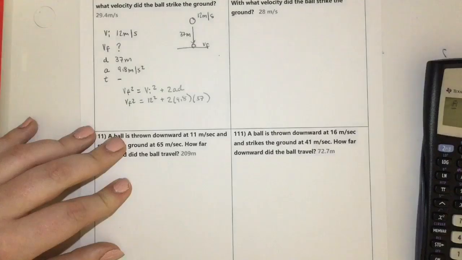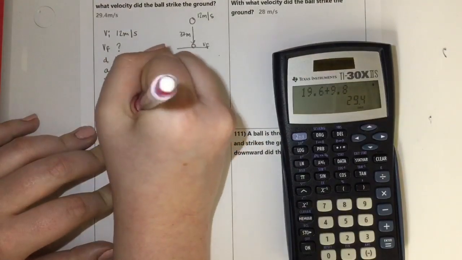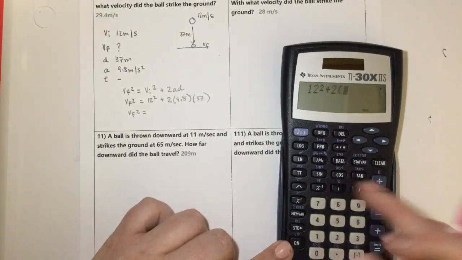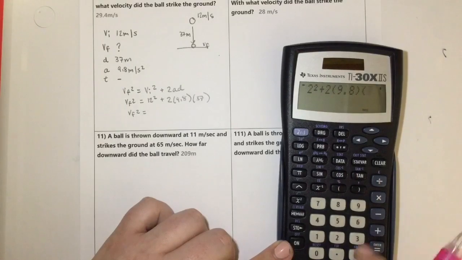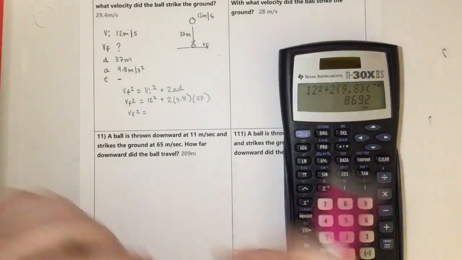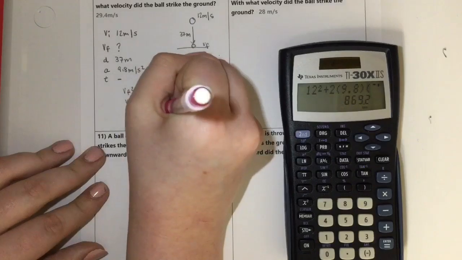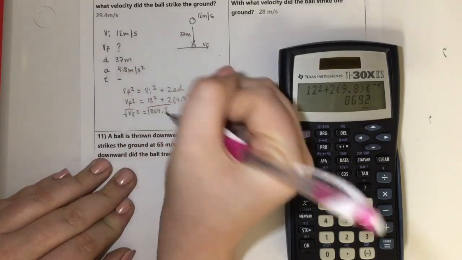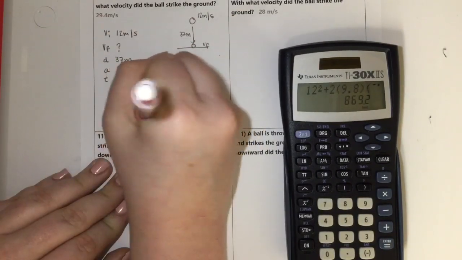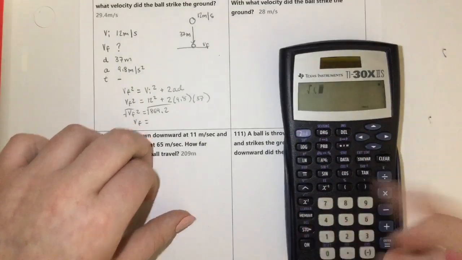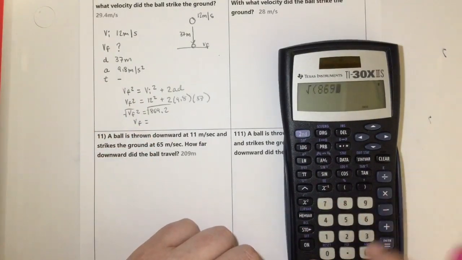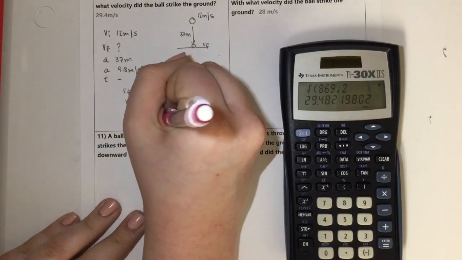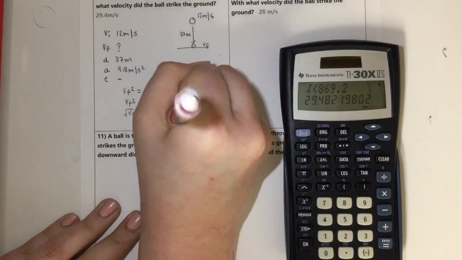All right, so I'm going to plug this into my calculator. So we have 12 squared plus 2 times 9.8 times 37. And that gives us 869.2. And now we have to square root both sides. All right, so we have the final velocity equals 29.4 meters.